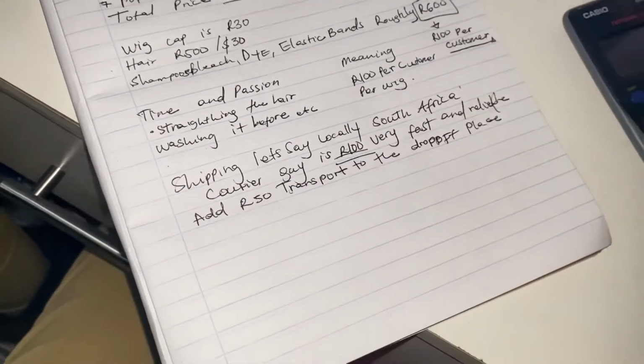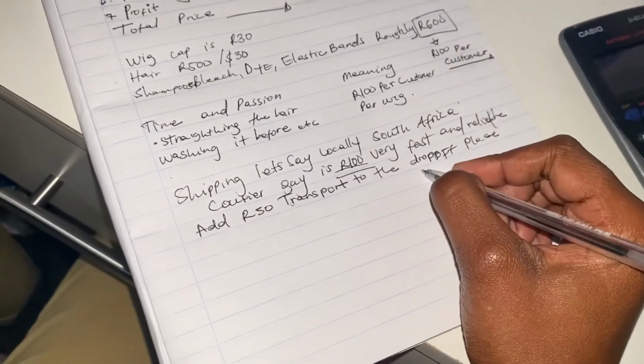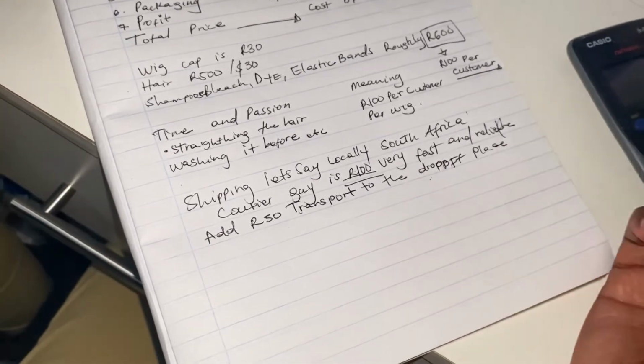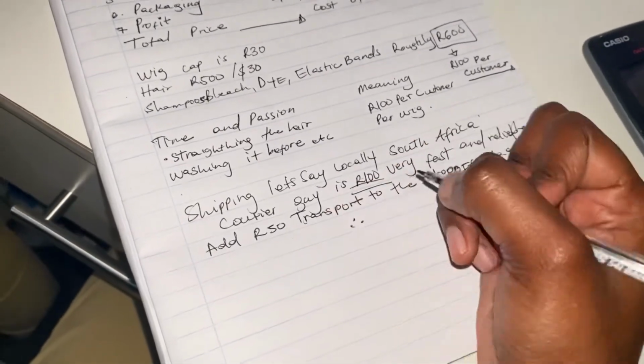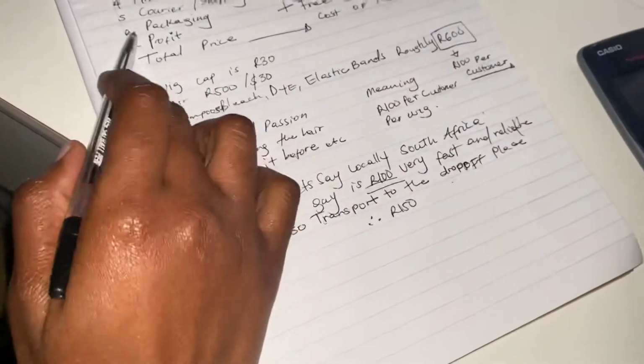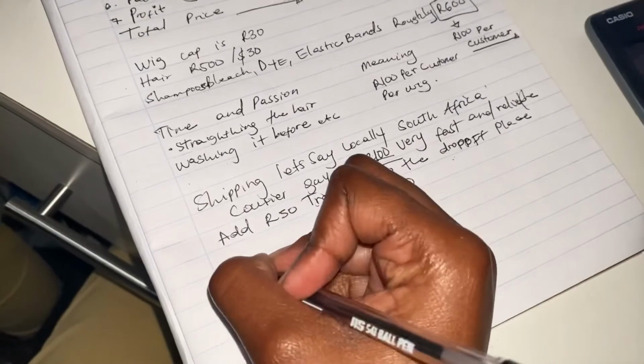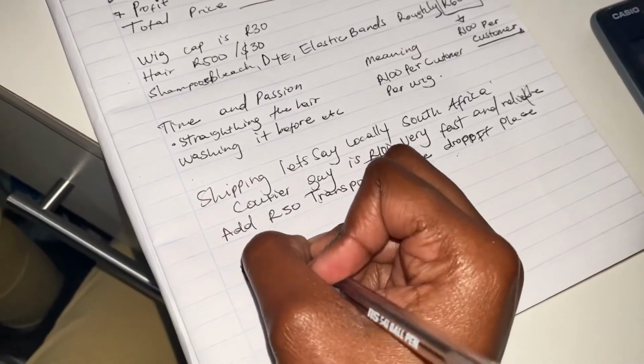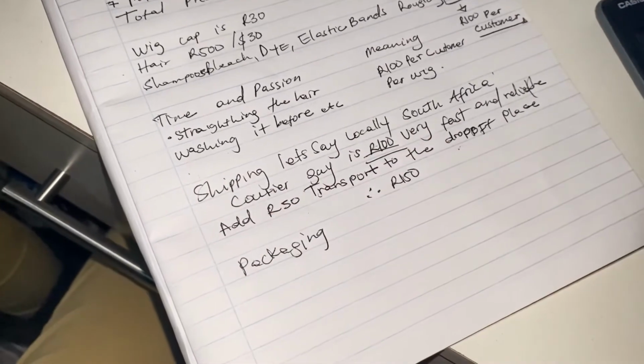No, I think that makes sense, because if you do not include the money that you use in order for you to go to town to courier that wig, you are literally not going to see any profits, because you need to add that money to the price. You need to add that money. I don't know how much I should emphasize that.